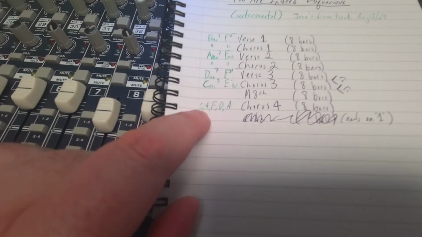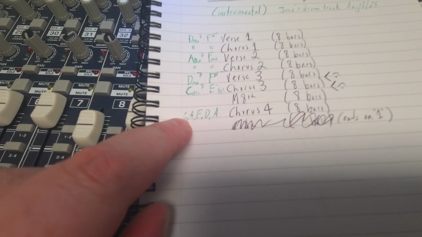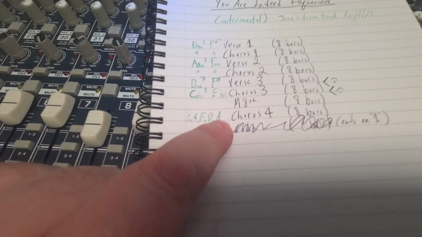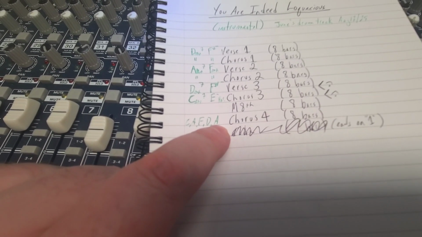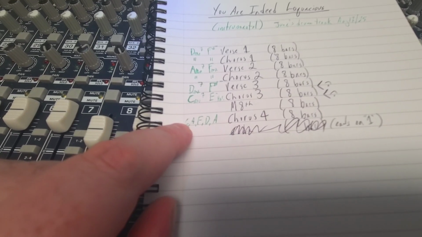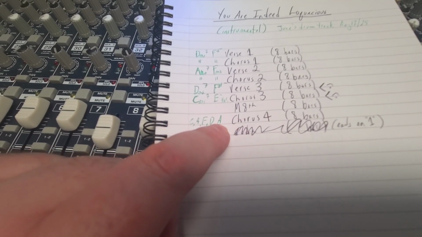You start out in C, it goes C, A, F, D, A. So it sounds like you're in the key of C when you start, but by rotating it down, you end up resolving to A major. And it sounds like a resolution, so it sounds like that was the key all along. So you get that weird transposition again within this series of 8 bars.